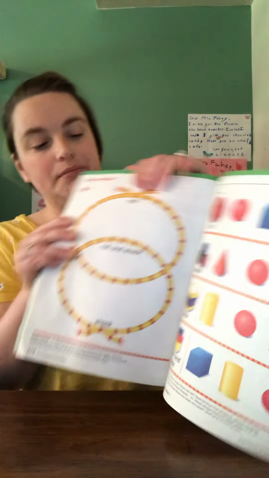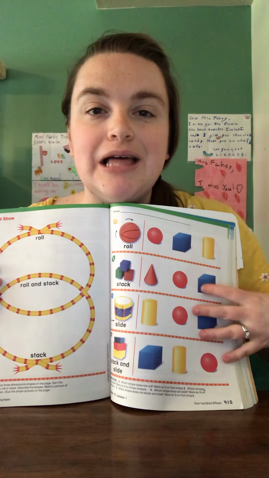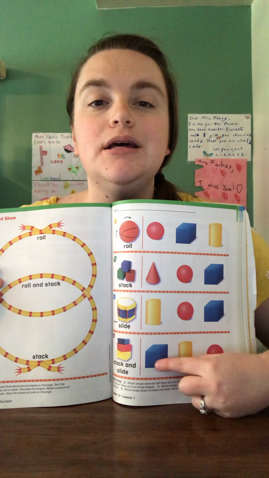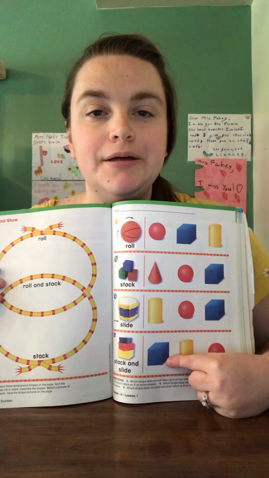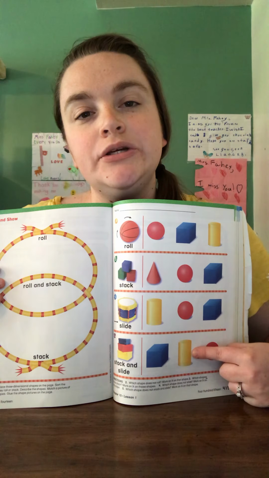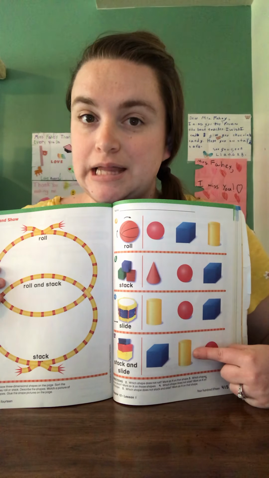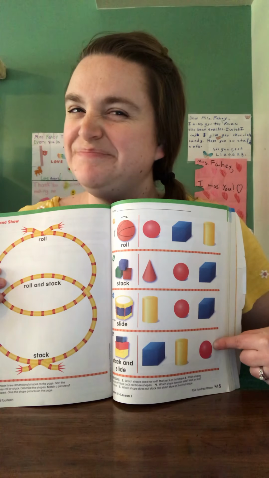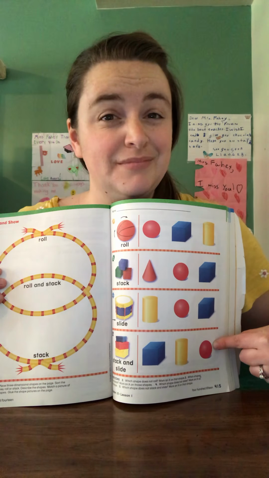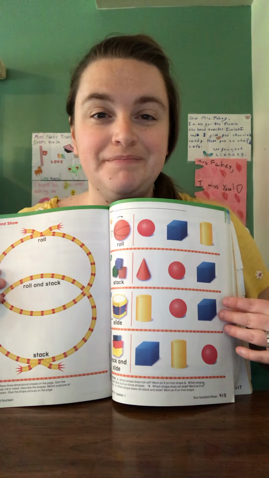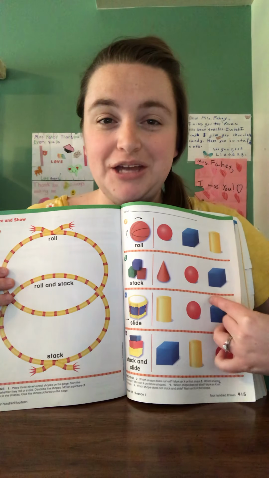Come down to your last problem. Which shape does not stack and slide? Does this do both? Does it stack? Does it slide? What about this one? The cylinder, does it stack? Does it slide? What about your sphere? Does it stack? Does it slide? Which shape does not stack and slide? Put an X on the one that does not. This is hard work, boys and girls. Just one more page to go.